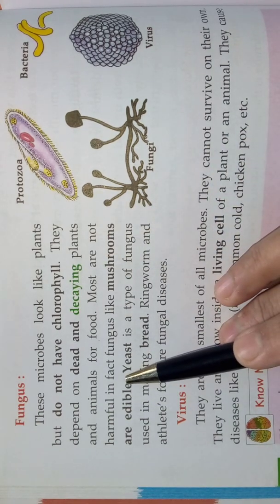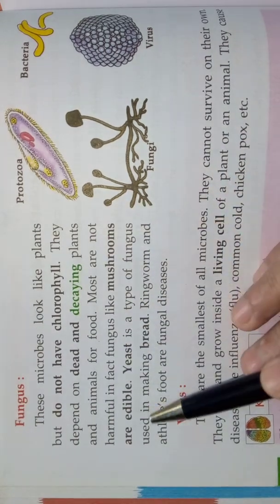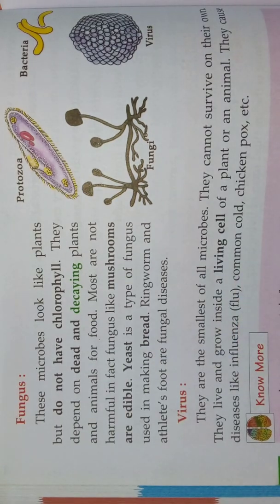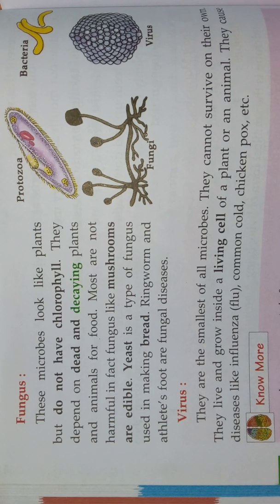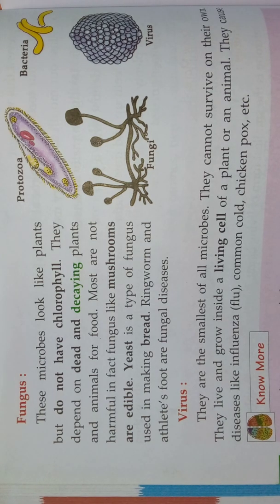Fungus are not harmful. In fact, fungus like mushrooms are edible. See, what is the example for fungus? Mushrooms. Okay, mushrooms and all fungus only. They get food from the dead and decaying plants. Mushrooms will grow on dead, dry wood and dry grass. It gets the food from that dry, dead and decaying plants, okay.